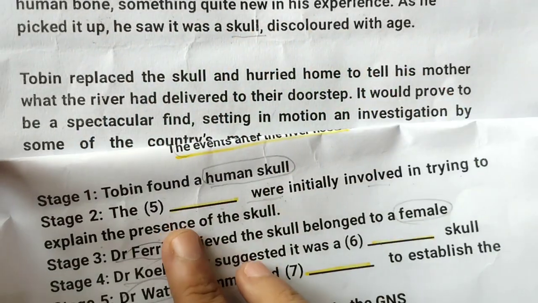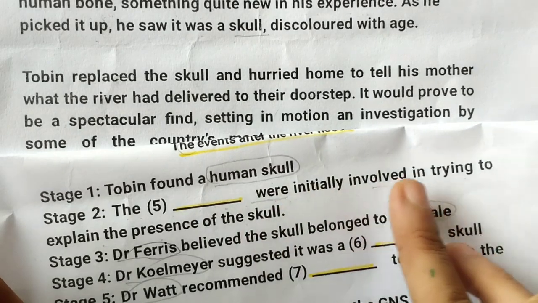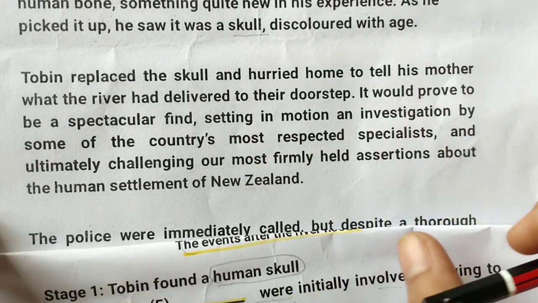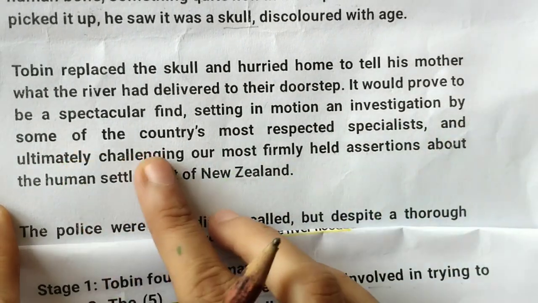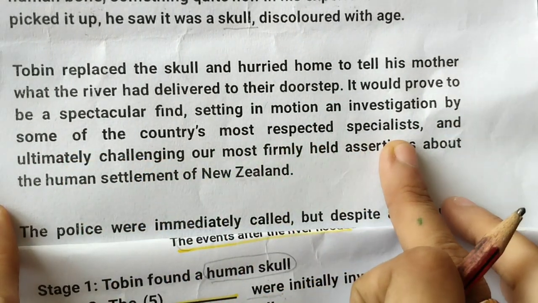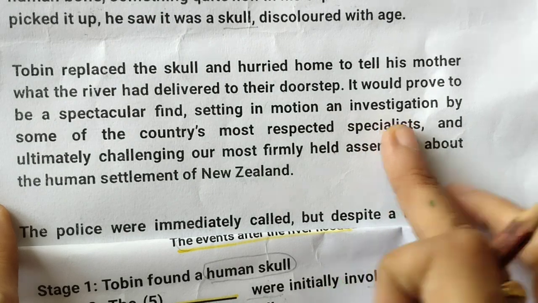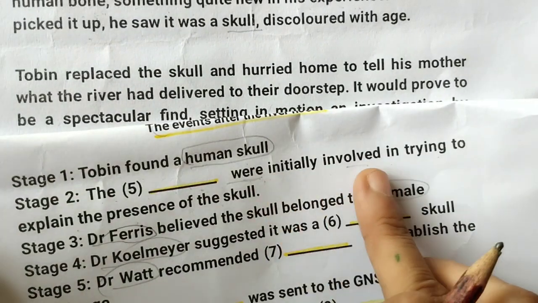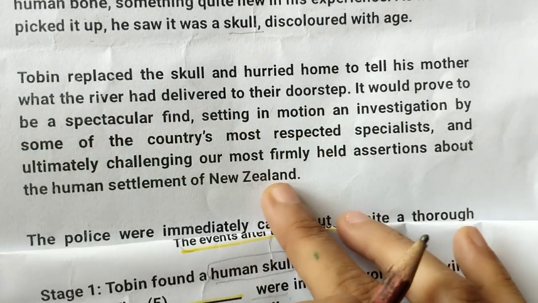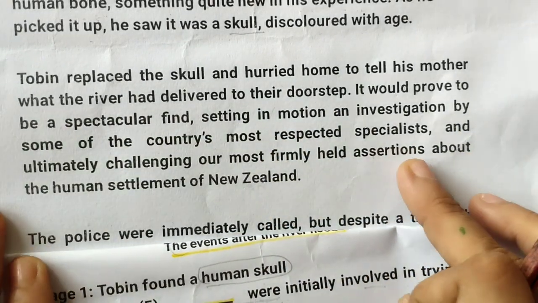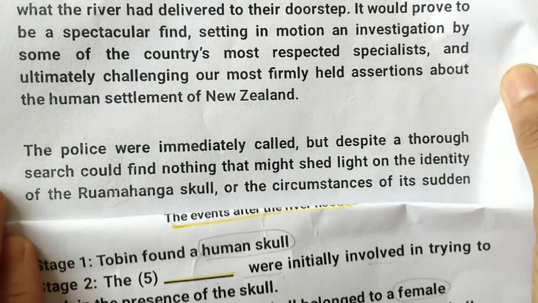Okay. Now after that he is asking, the dash were initially involved in trying. So here you will be thinking about setting in motion an investigation by some of the country's most reputed specialists. Setting in motion an investigation. So were initially involved in trying to explain the presence of the skull. So is it matching or not? See this, and in the next paragraph, see this.